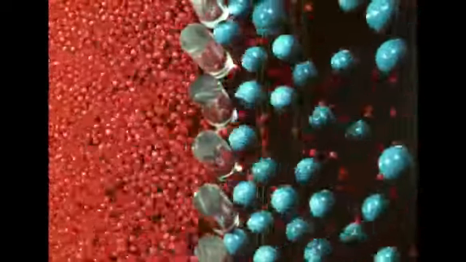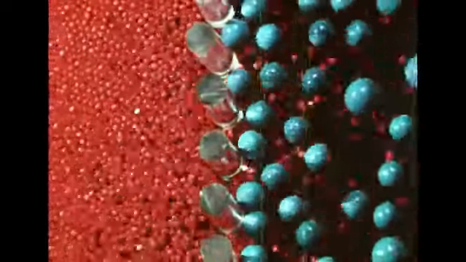The dark substance appears on only one side because only the iodine molecules are small enough to pass through the membrane. The largest starch molecules are blocked.